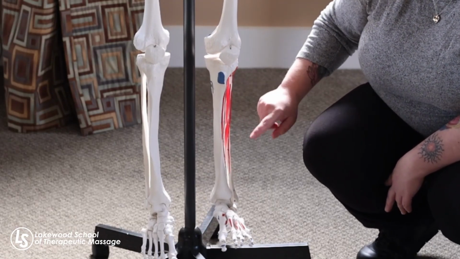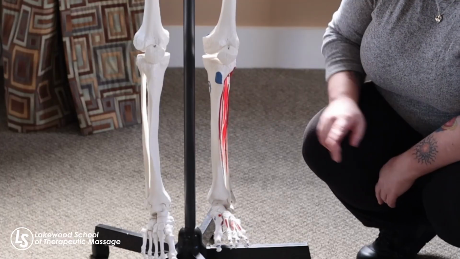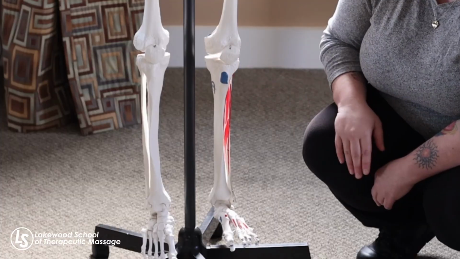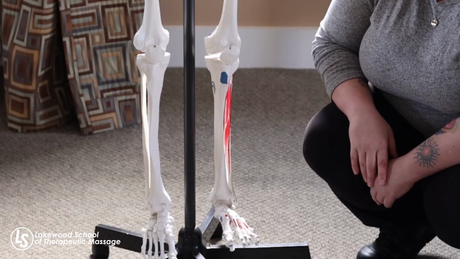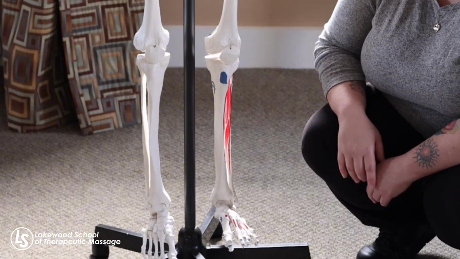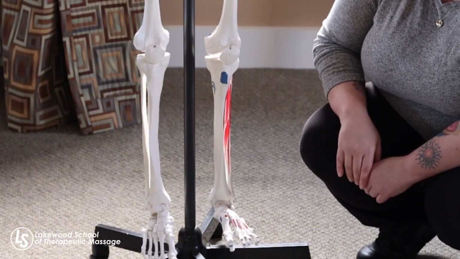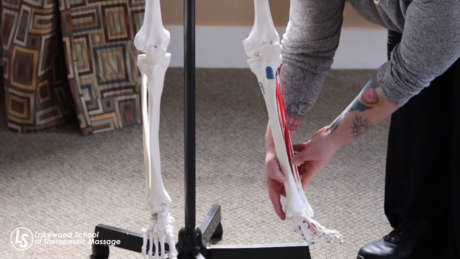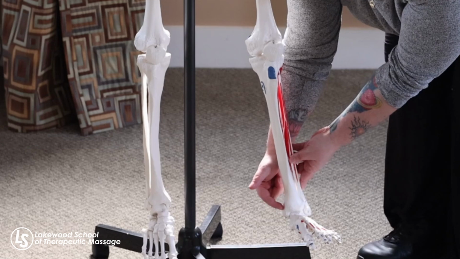We like to call this big tib, little fib. The tibia is going to be on the medial side, where the fibula is going to be on the lateral side. Moving to the tibia, at the very top here is this bump. That is your tibial tuberosity. And all the way down on the distal end is going to be your medial malleolus.